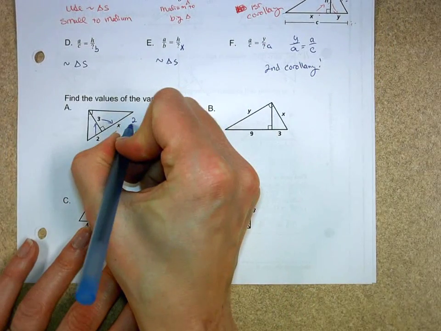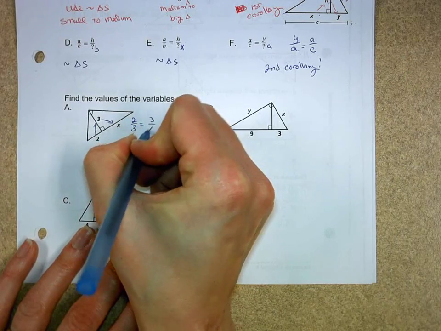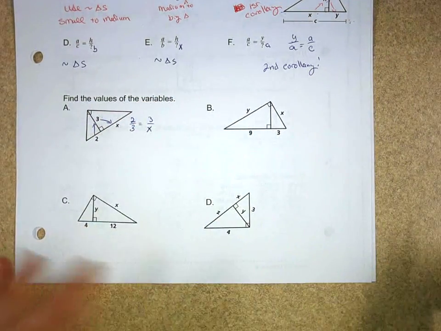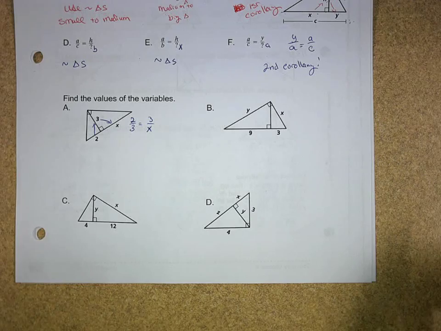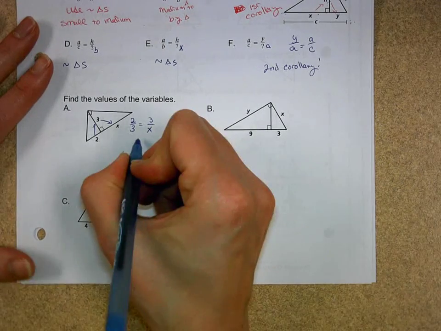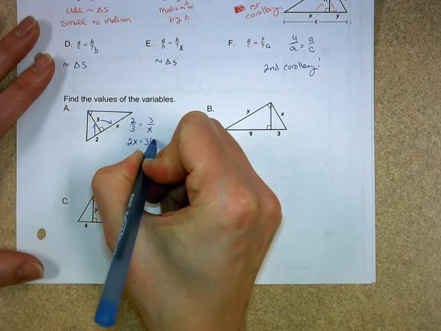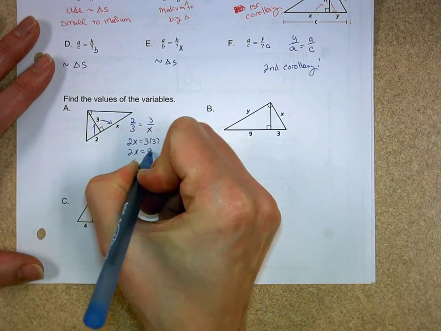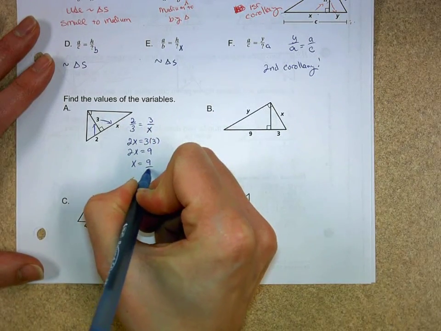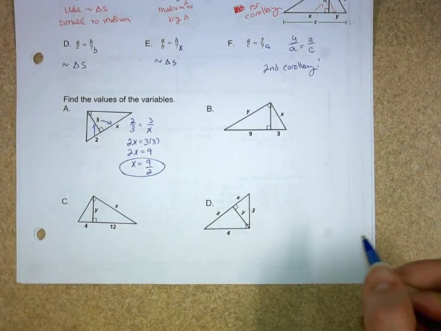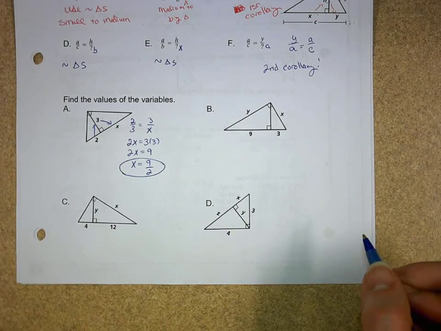So 2 is to 3 as 3 is to x. Now remember, the altitudes are geometric means, so it's the one that's repeated. It's the middle one. So you cross multiply, you get 2x equals 3 times 3, which is 9. So 2x equals 9. X is going to equal 9 over 2. Now you will get lots of proportions with these once again.